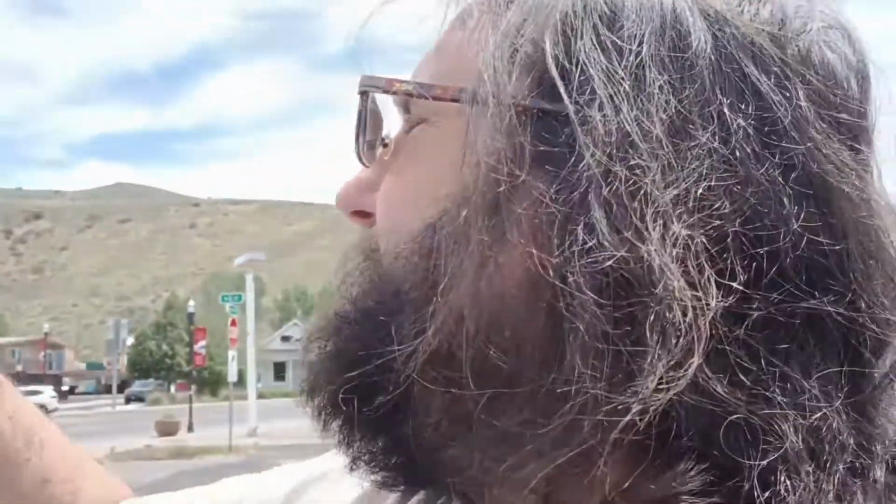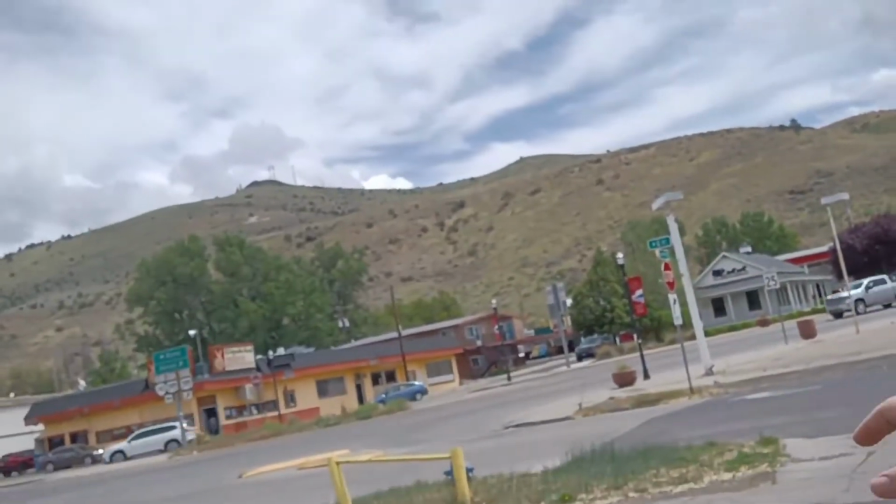Today we're going to be talking a bit about faults and mountain building. We are here in beautiful Lakeview, Oregon. California's a couple miles to the south here. You're looking east that way. This is Highway 395 behind us.